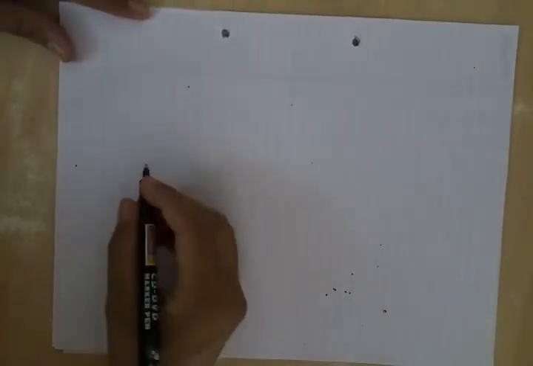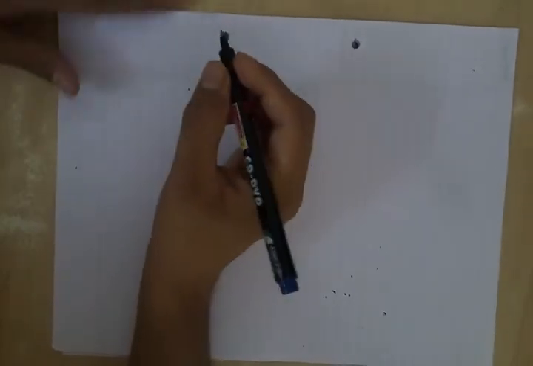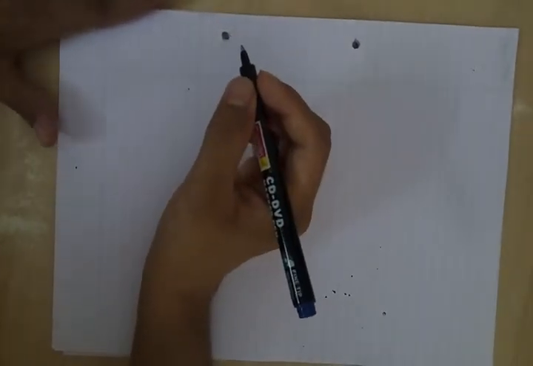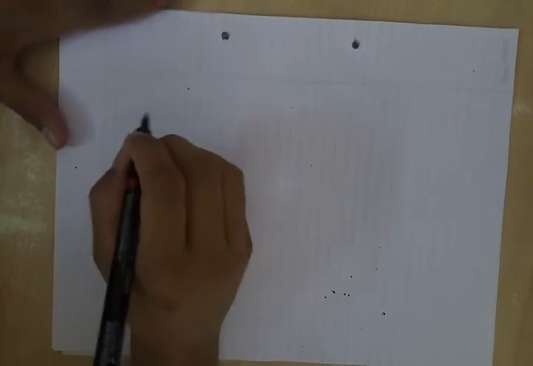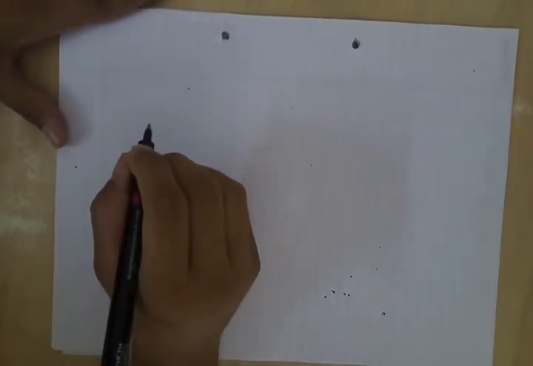Now finally we will talk about differentiability of a function. For a function to be differentiable, it must be a continuous function.